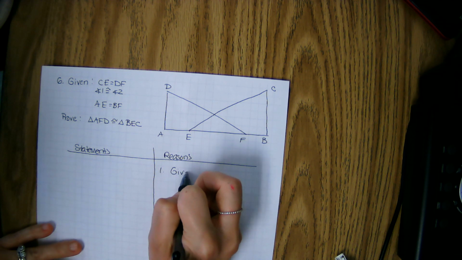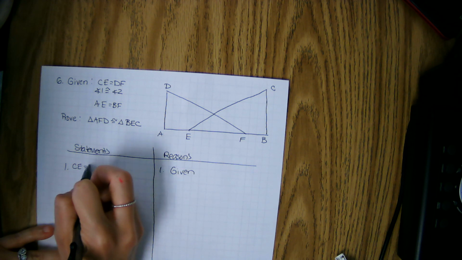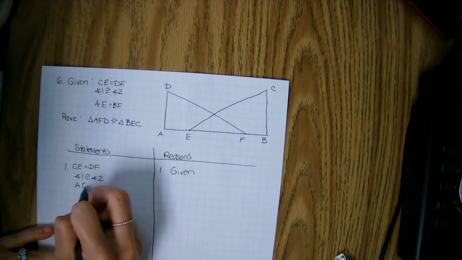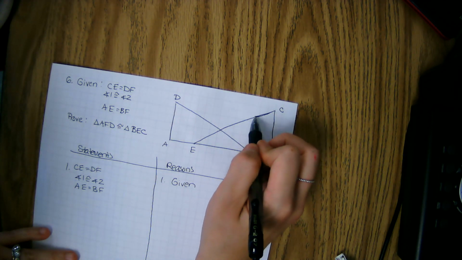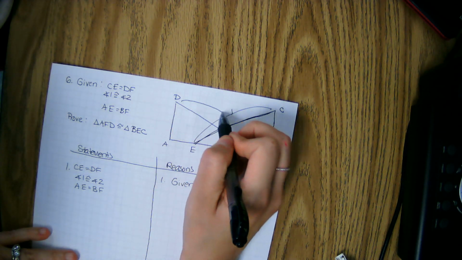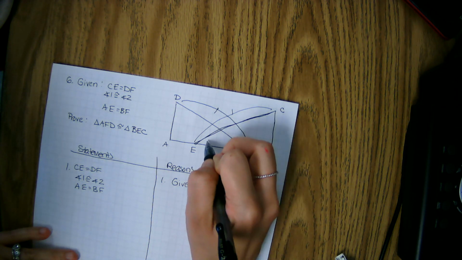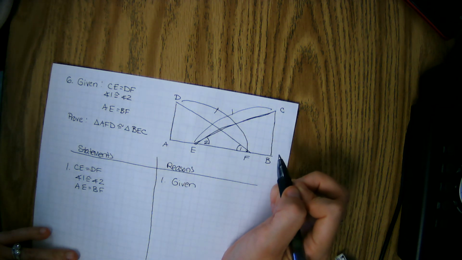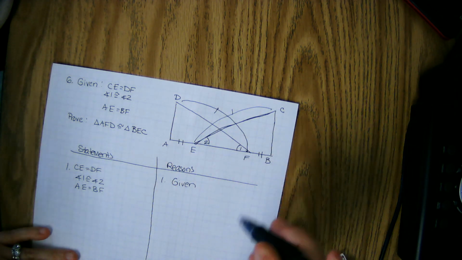First step is always our given. And then, of course, we need to mark our picture. All right, so I have CE, this whole segment here. So I kind of mark that with this, is equal to DF, and angle, I'm going to call this 1 and 2. Angle 1 is congruent to angle 2. And then AE, so I already used 1 mark, so now I'm going to use 2 marks, equals BF.